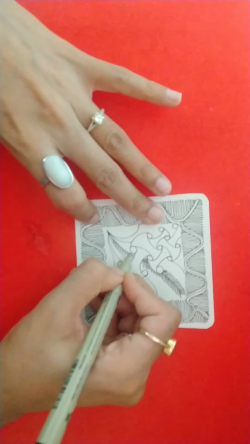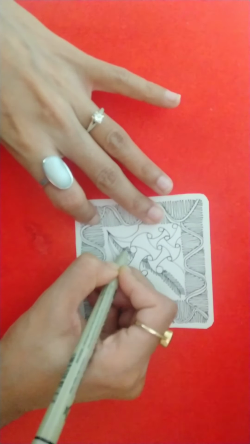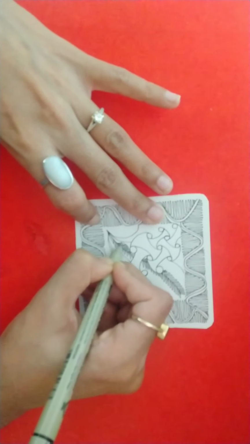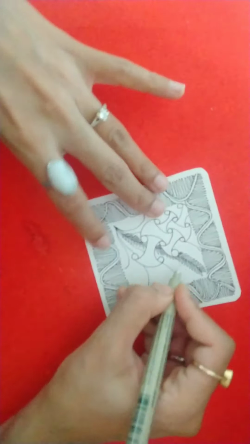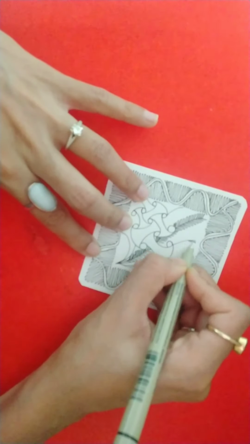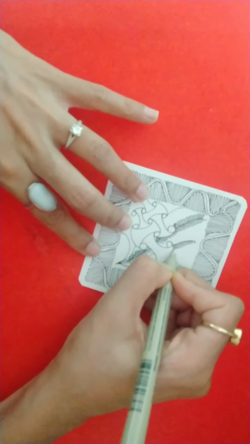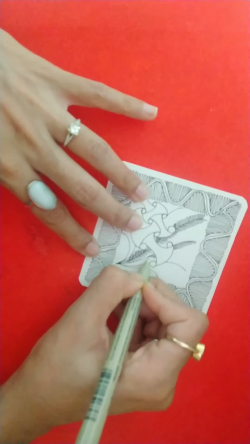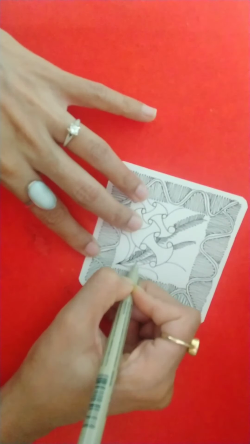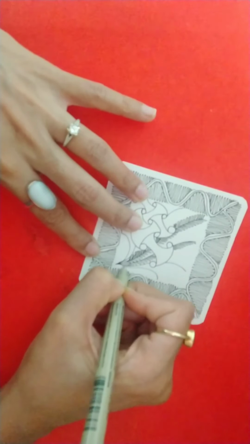So this is another way you can use your Wadical. These are nothing but zigzag lines, right? So you can see here I am drawing the zigzag lines in a certain fashion here, a little slanting, right?